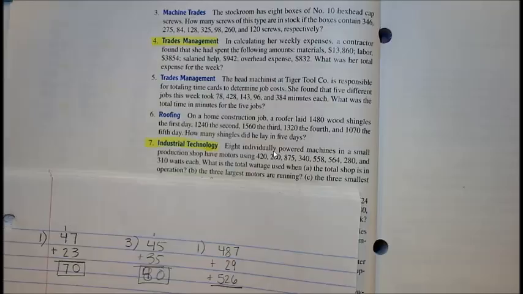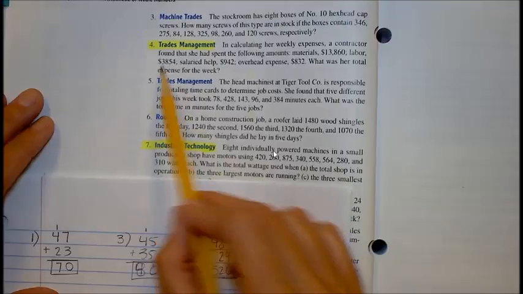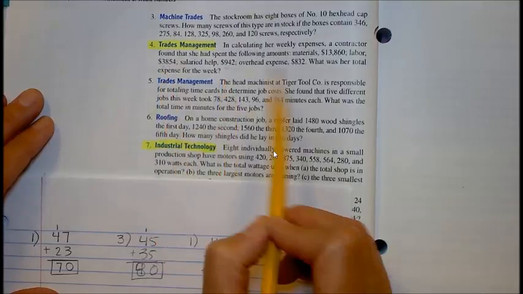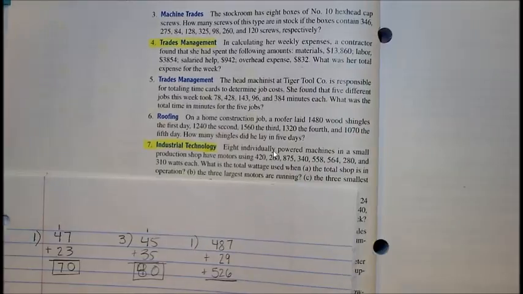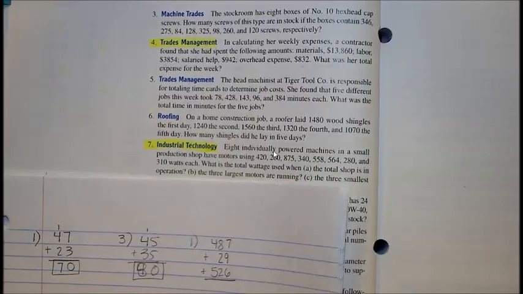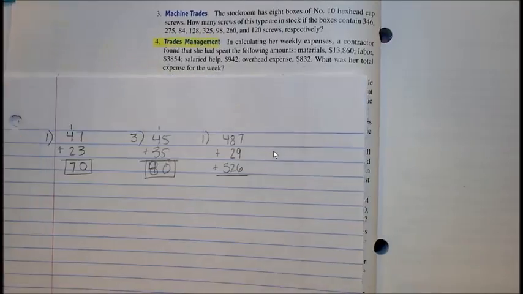Okay, so this is an addition problem, right? She's got some expense in materials, in labor, in salaried help, and in overhead. Go ahead and add these together, whether it's on a calculator or by hand, and see what you get for the overall expenses. So in this case, this is number 4 on page 16.